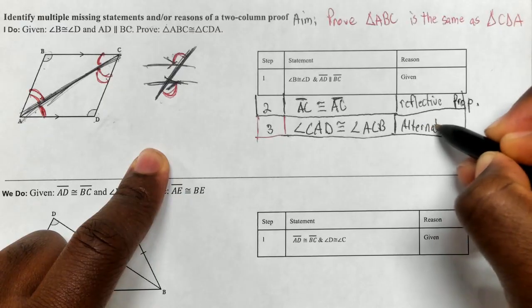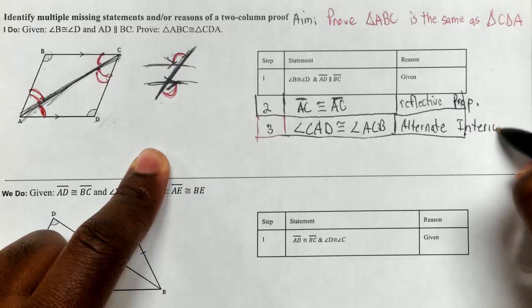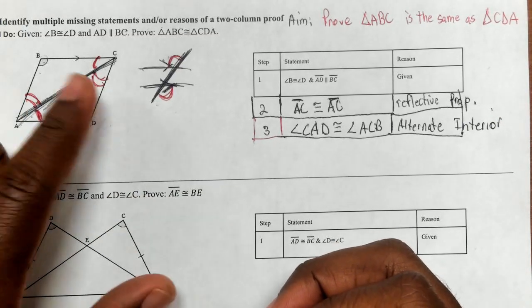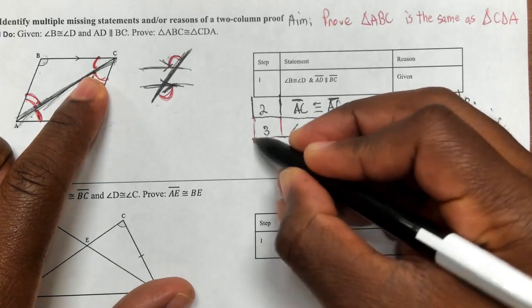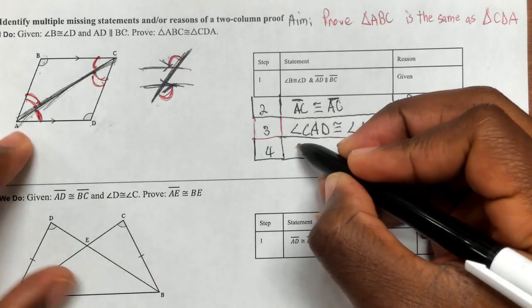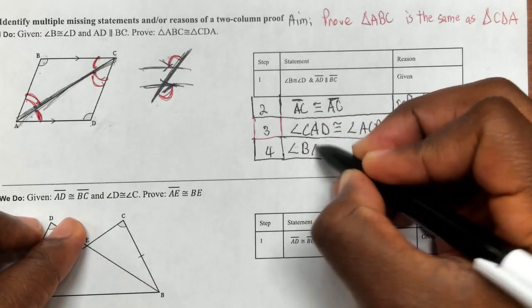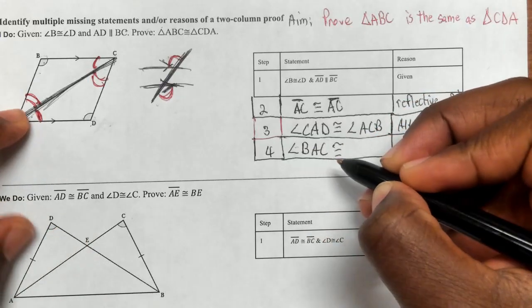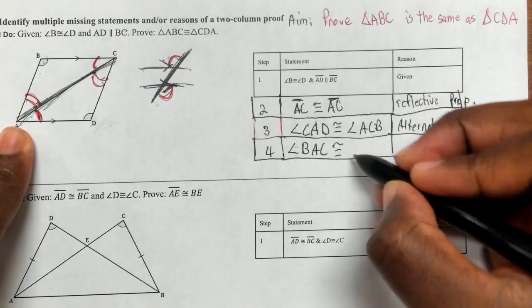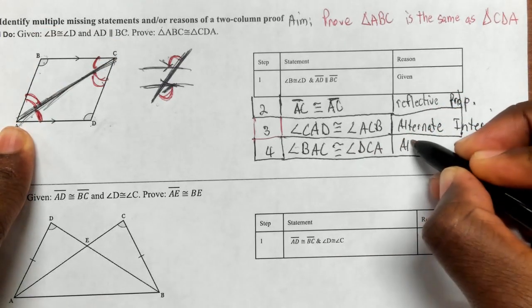We could also state the other fact that angle BAC is equivalent to angle DCA, based on the same alternate interior angles.